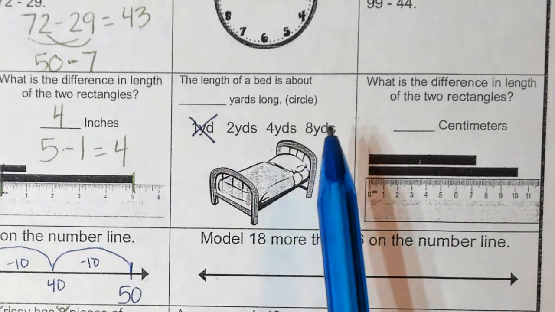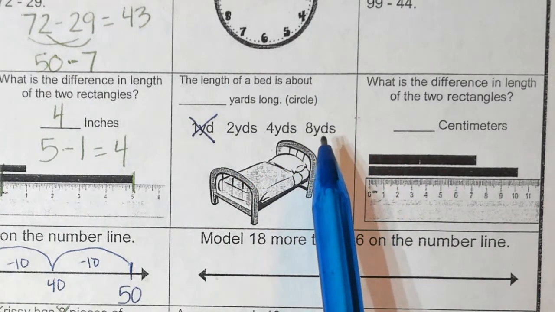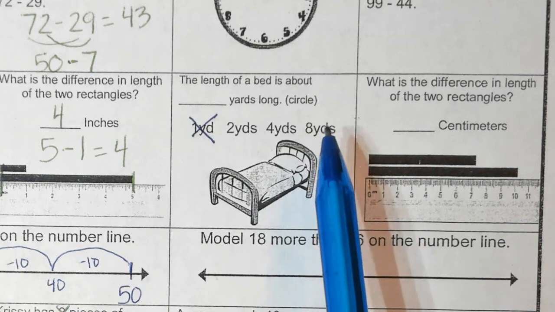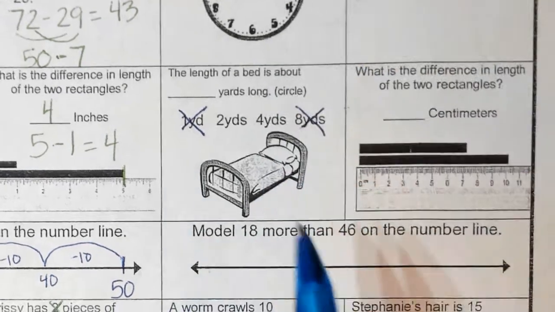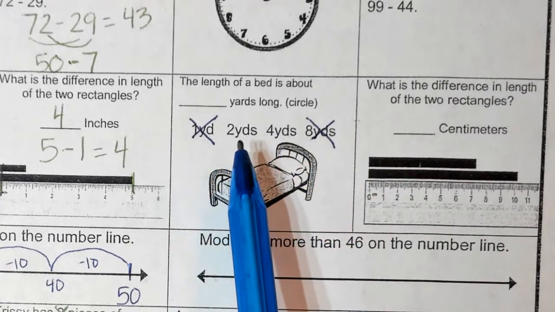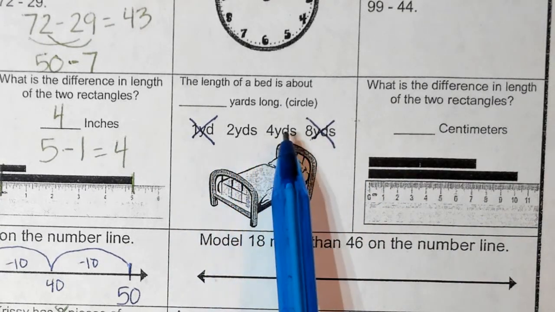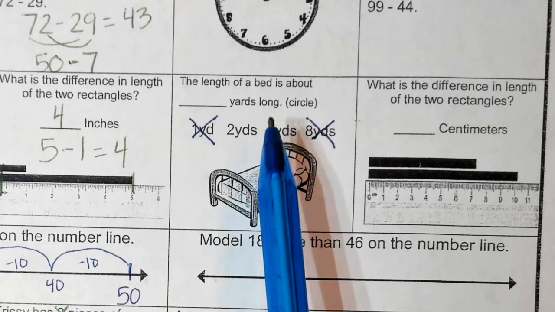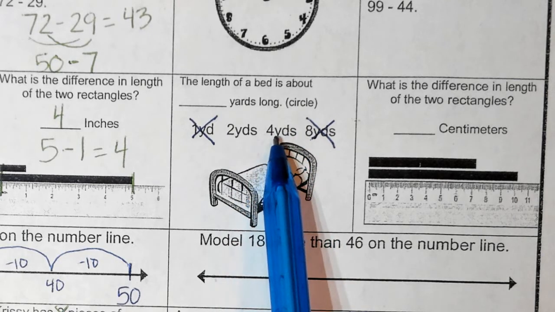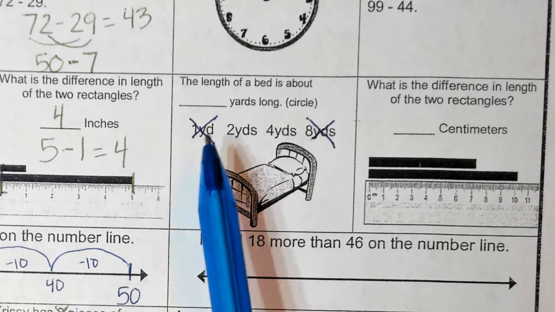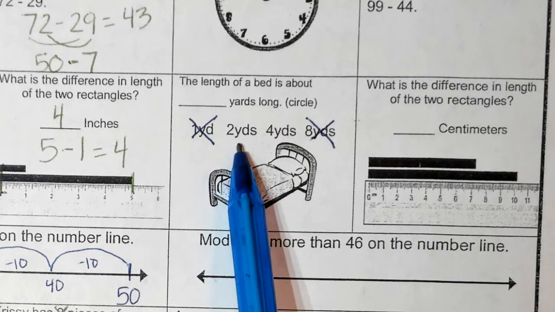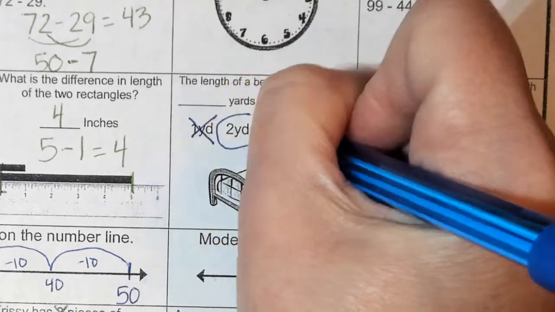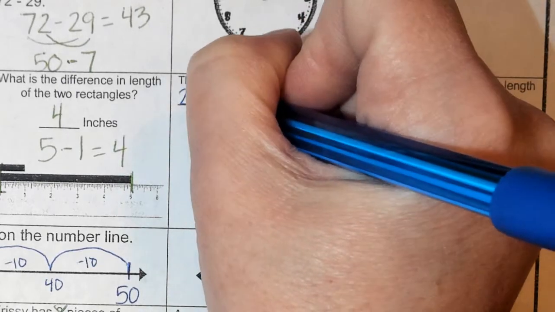8 yards. So 8 times 3 is 24. 24 feet. That's almost as long as a school bus. My bed would not be that large. So it leaves me with 2 guesses. 2 yards, which is 6 feet, or 4 yards, so that's 3 fourths, which is 12 feet. Well, I know that I'm a little bit more than 5 feet, and my bed is just a little bit longer than I am. So I think 2 yards is probably the most reasonable guess.